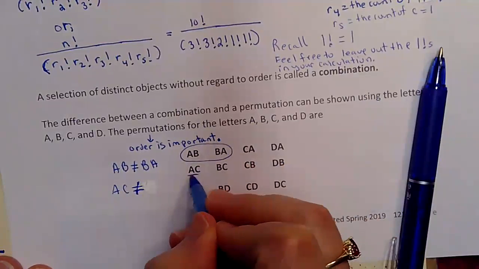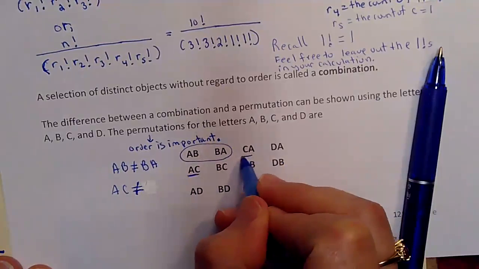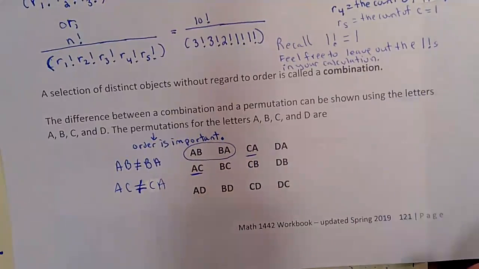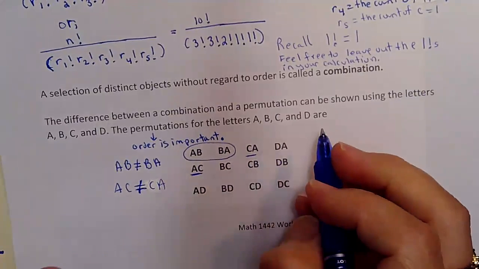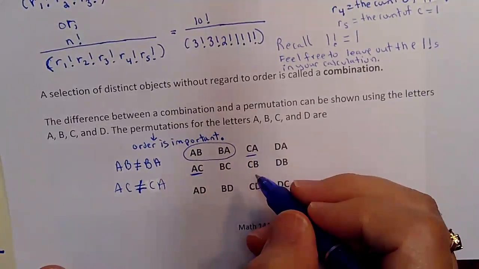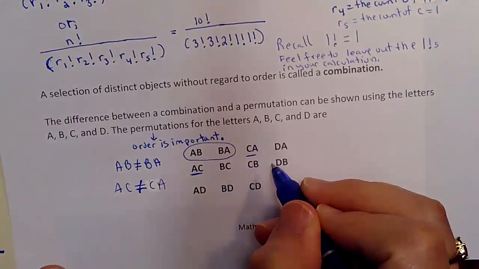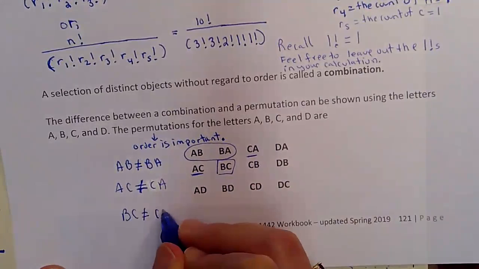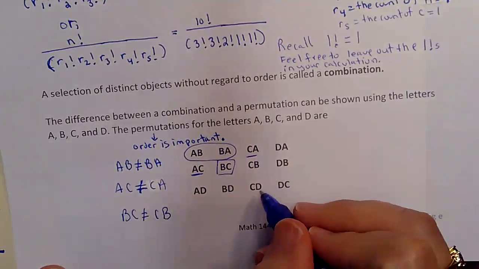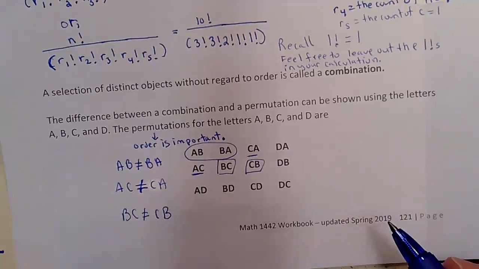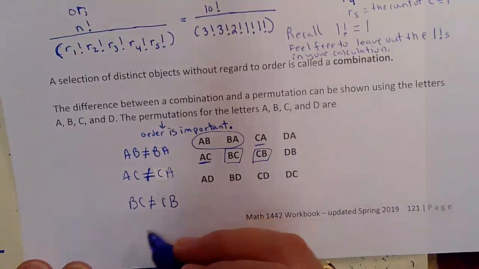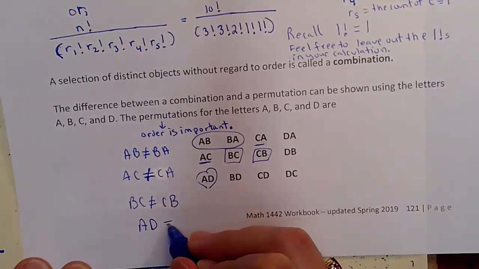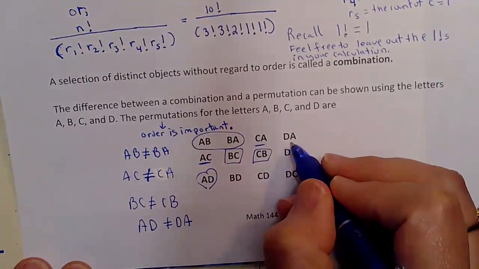So AC is not the same as CA, okay? And so on and so on, right? BC is not the same as CB. AD is not the same as DA.